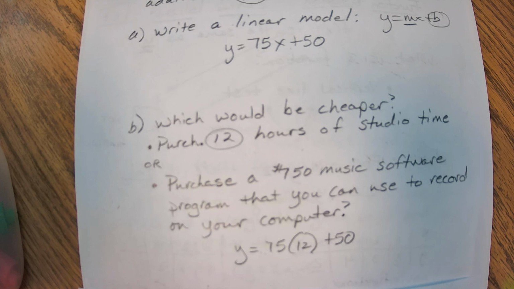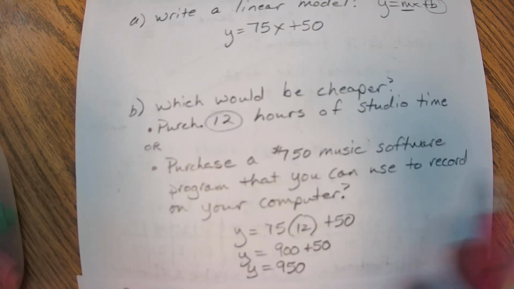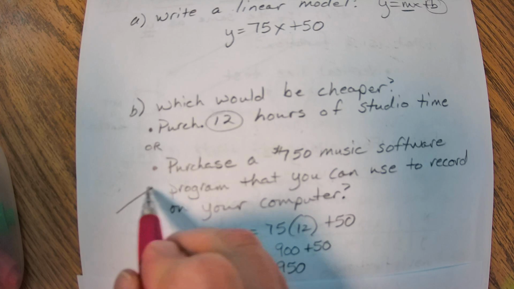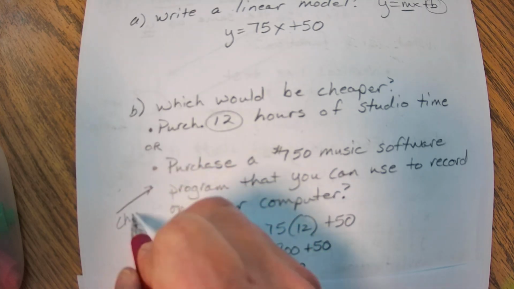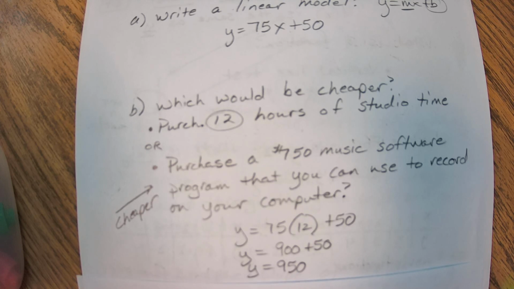Gotta use the calculator. 75 times 12 is 900. So y would equal 950. So it would definitely be cheaper to purchase your own program that you could record on your own computer. All right, and that is 4.1.